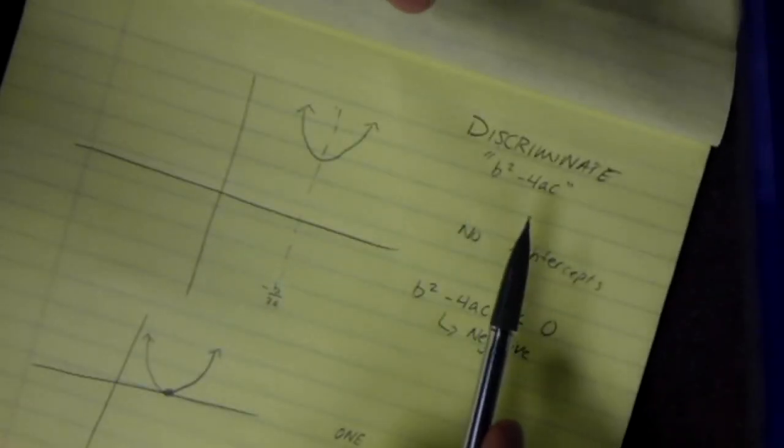And then just as a little tip, you can use the discriminant b squared minus 4ac to determine beforehand how many x-intercepts your graph has. If you look at the discriminant and you can see that it doesn't have any x-intercepts, then you don't really need to waste your time with factoring, because it's probably not going to factor nice and pretty if you don't have any x-intercepts. So that's good information to know.